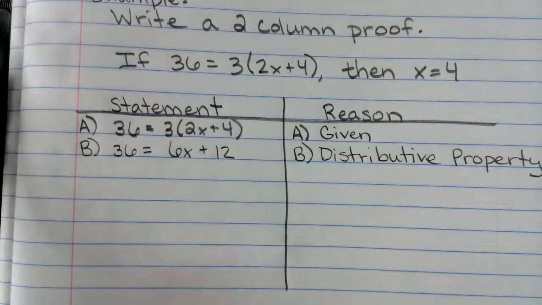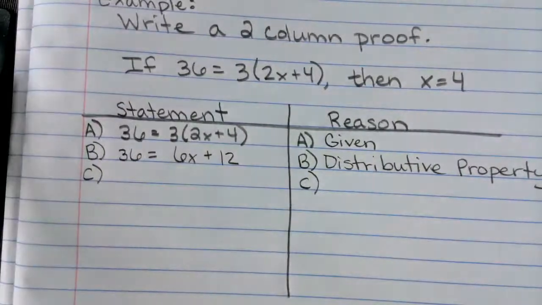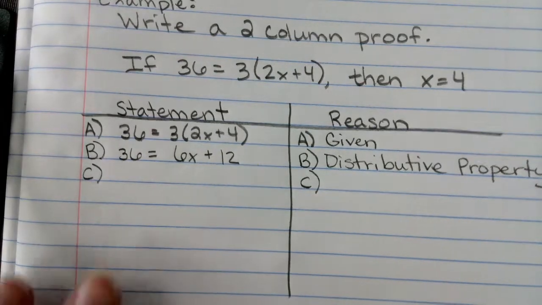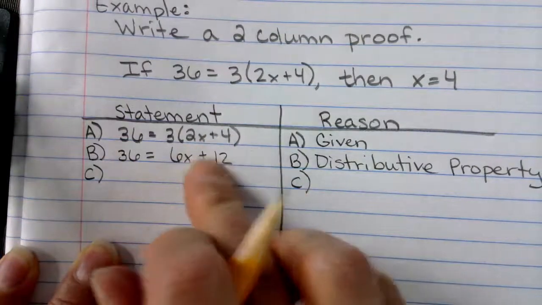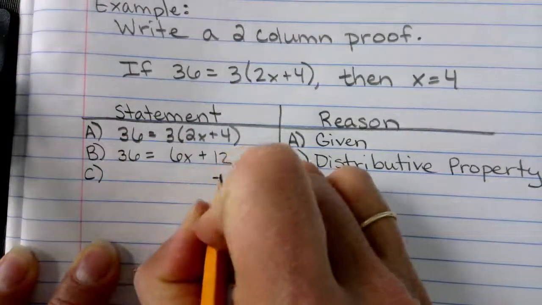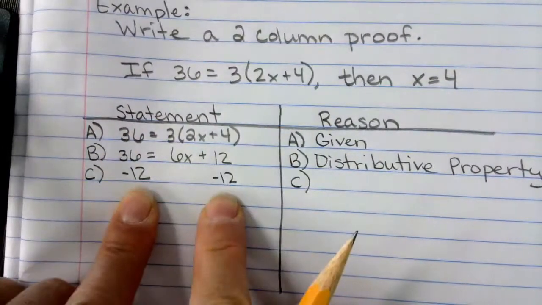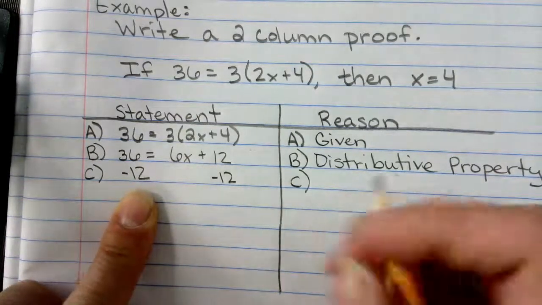All right, what would I do next? Subtract 12. Good. How did you know to subtract? Good, because I'm trying to get the x by itself, so I want to move away from it, right? So I'm going to move this away from it, and what I do to one side, I have to do to the other. What property did we use? Good. So that's that subtraction.